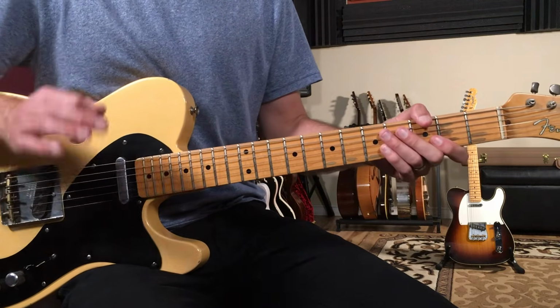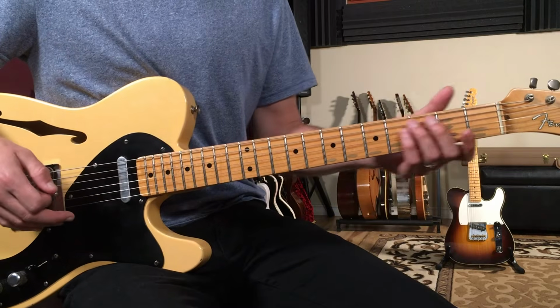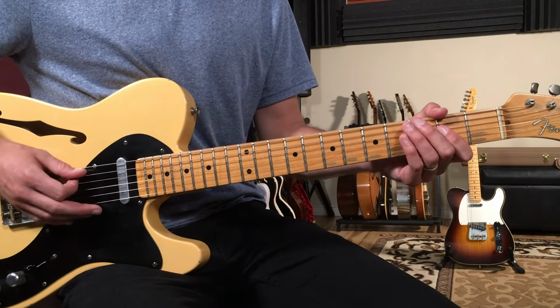D rhythm, but we're gonna precede that with 4 bars. And those 4 bars go like this.